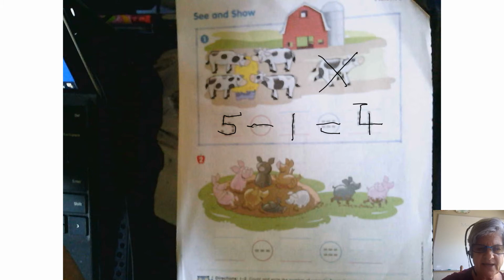Let's look at the problem at the bottom of that page. We have pigs. Pigs, as you know, love to roll around in the mud. But some are rolling around in the mud, some are walking away. We're not going to count just the pigs rolling in the mud or just the pigs walking away. We start the story by counting them all. That's what we do in a subtraction problem. Let's begin. 1, 2, 3, 4, 5, 6, 7, 8, 9. I have 9 pigs. So let's make the number 9.